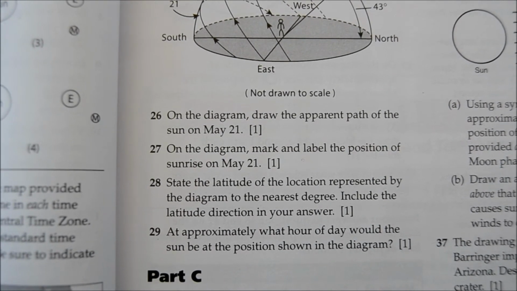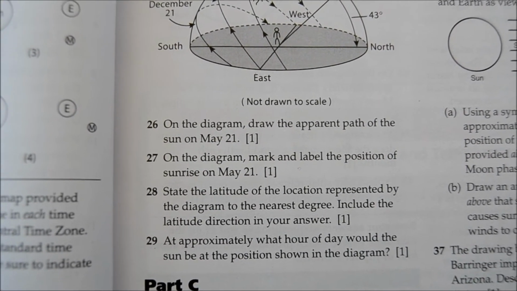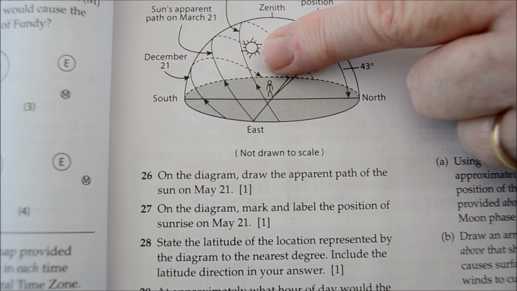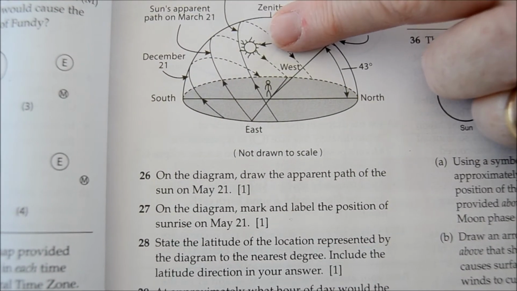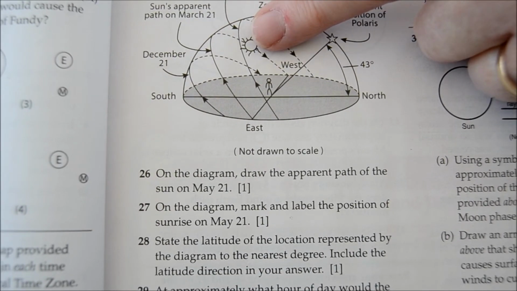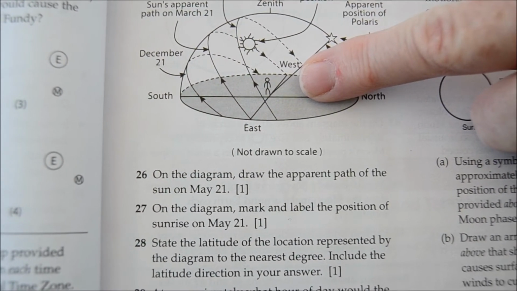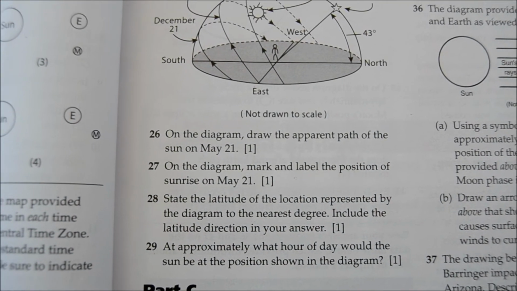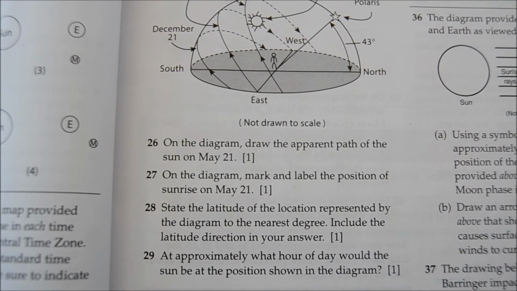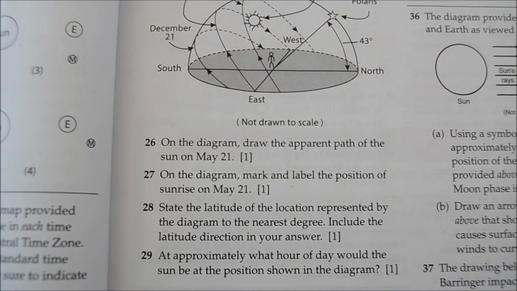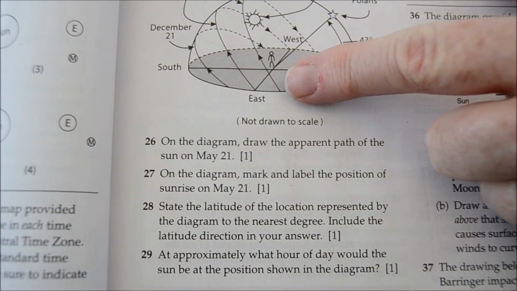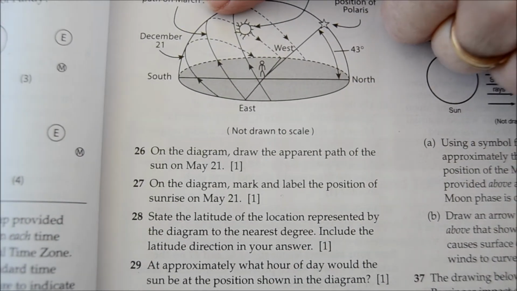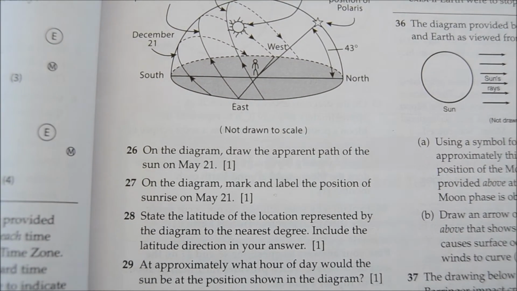29. At approximately what hour of the day would the sun be at the position shown in the diagram? So if I'm looking at the sun, it's coming down. It's past solar noon and it hasn't gotten to sunset yet. So with that one, you're looking at approximately 3 p.m., because my sunrise would be at 6 a.m. and my sunset would be at 6 p.m. You're halfway from solar noon to sunset, so around 3 p.m.